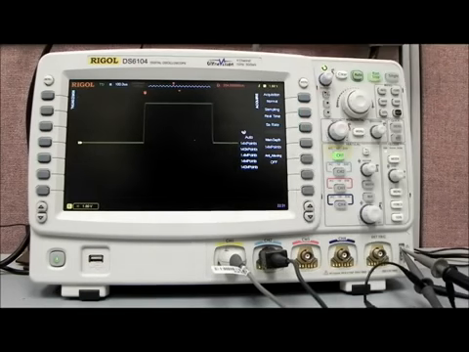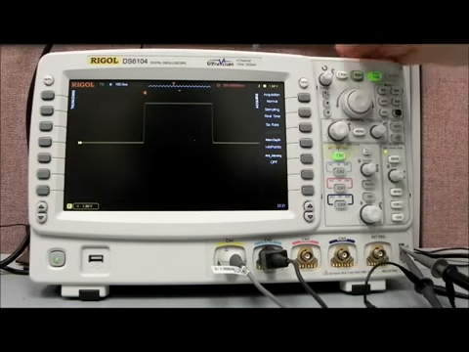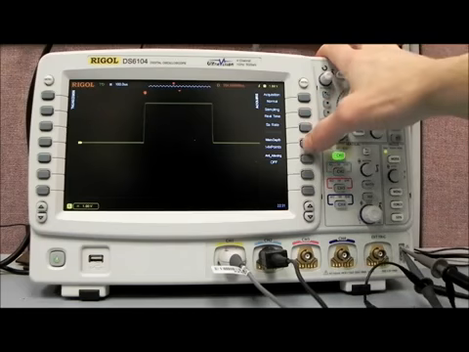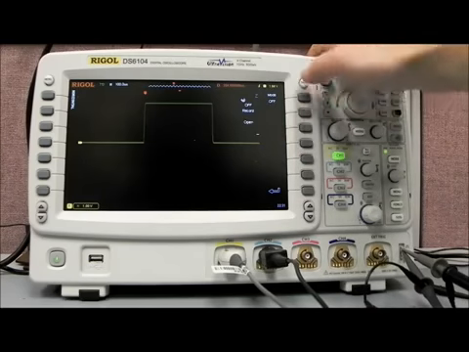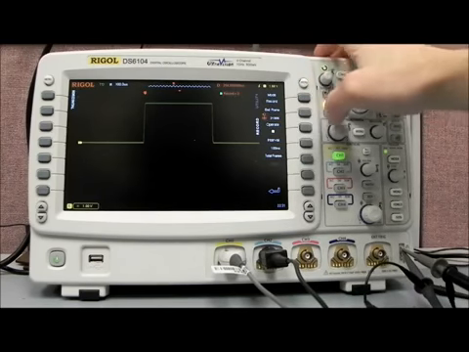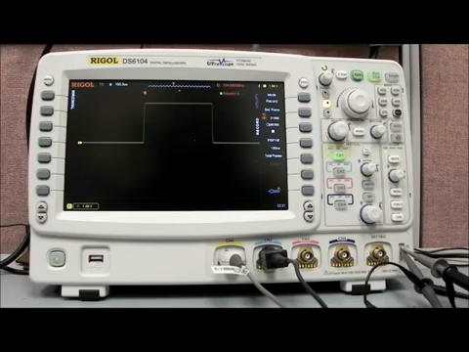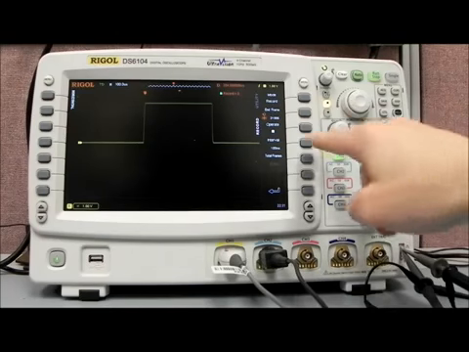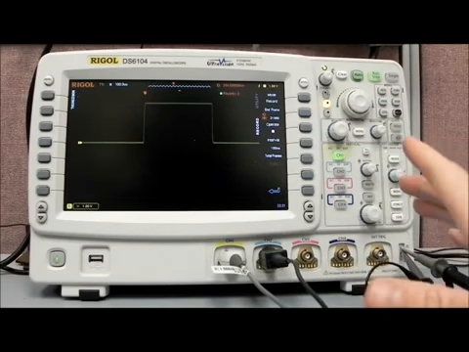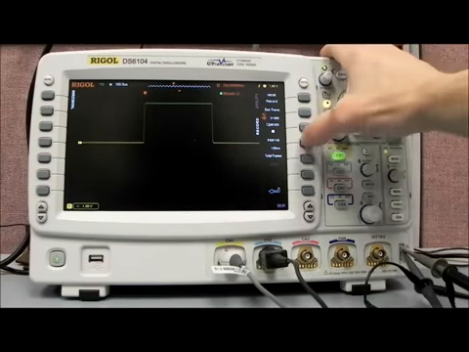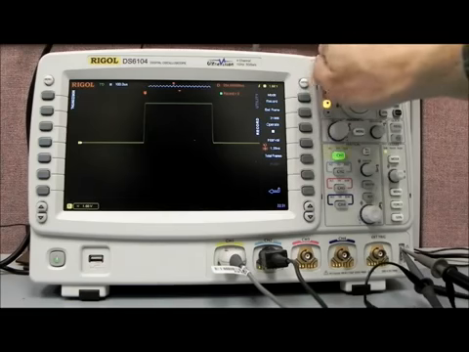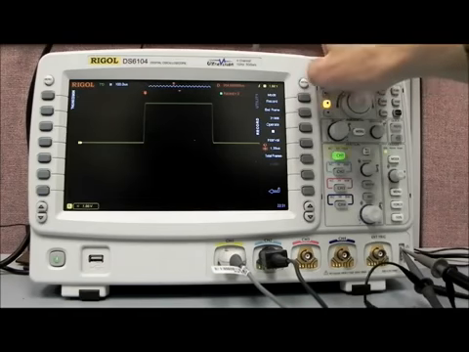So let's say we collect 14,000 points per waveform. Yes, let's do that. And then if we go back over to record, we can see now we have 3,000 frames that we can collect. Very straightforward, we can set the interval, which is the time between frames. If you want a large time delay between frames, let's say 1 second, you can very easily set that by selecting that value and then adjusting the knob.